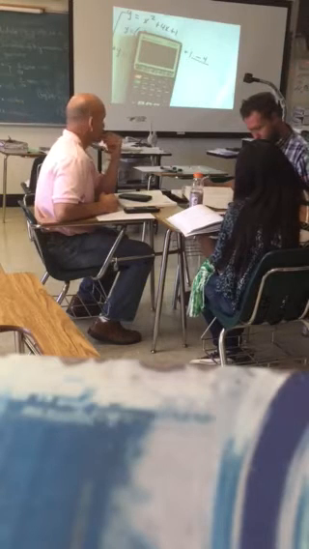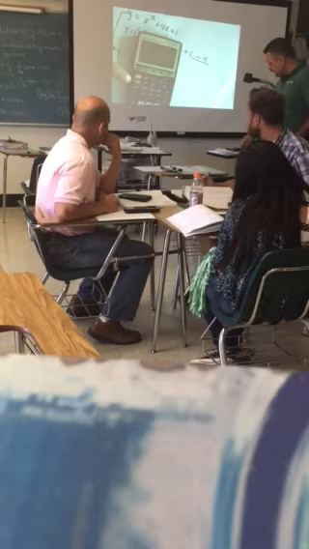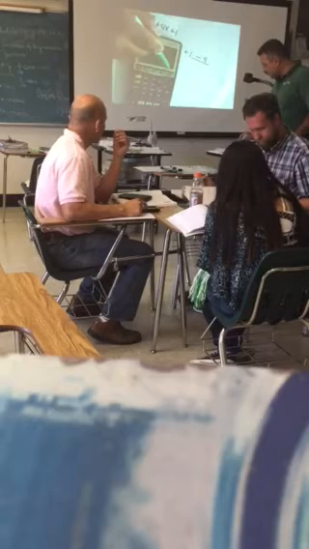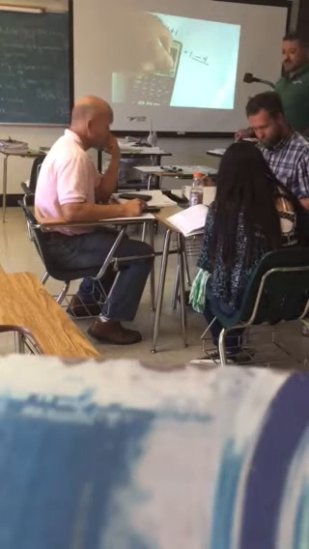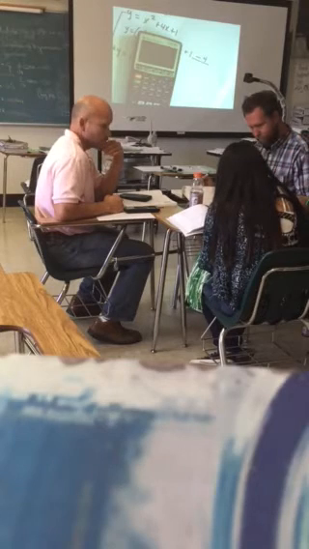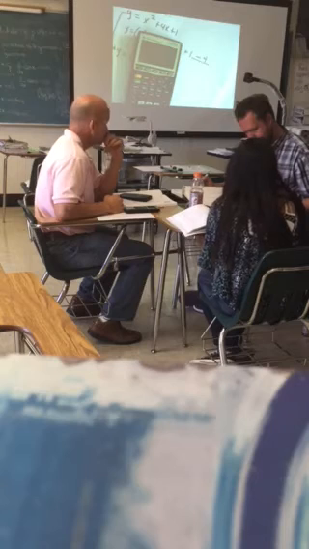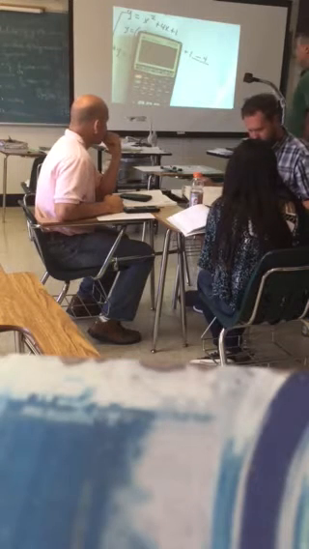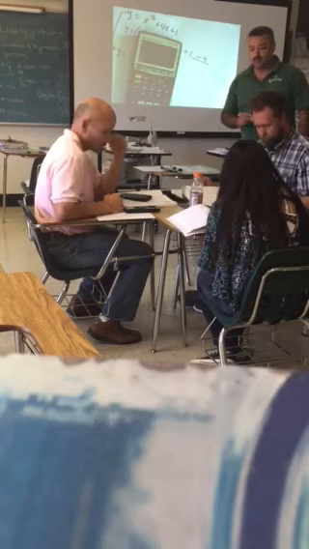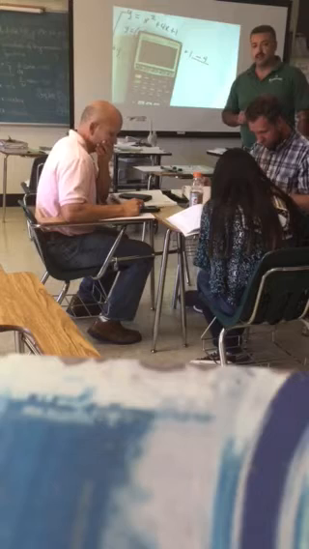Now that you have that typed in, I want you to next hit this yellow second button and hit the graph button right underneath that screen. That graph button there. Good. You are now looking at an XY table. What I want you to do now, I want you to scroll up and down using your up and down arrows, but pay attention to the Y column.